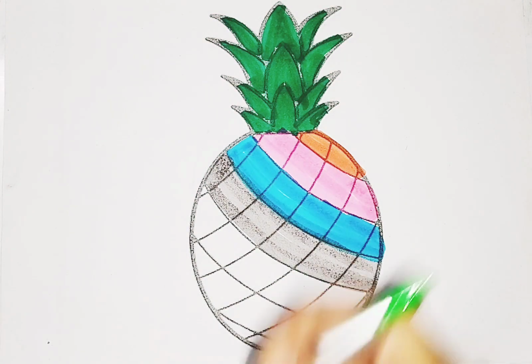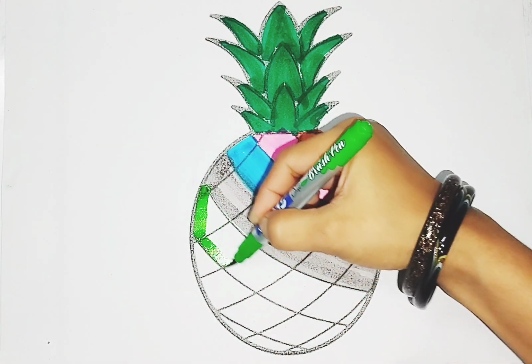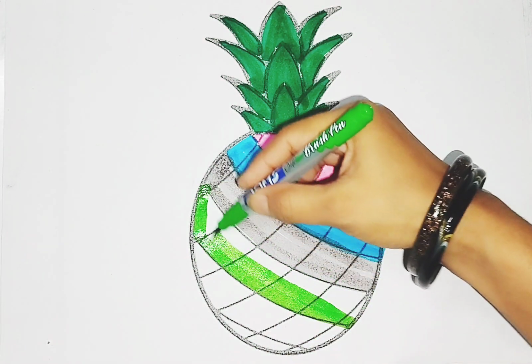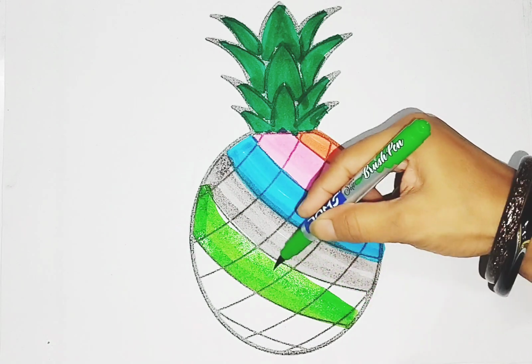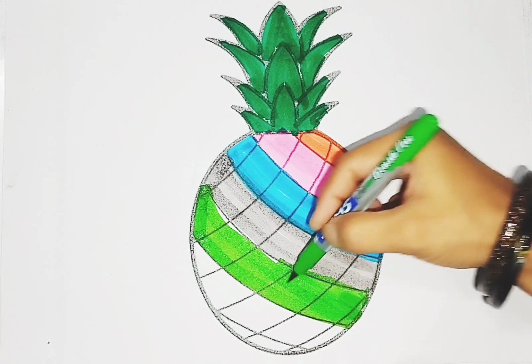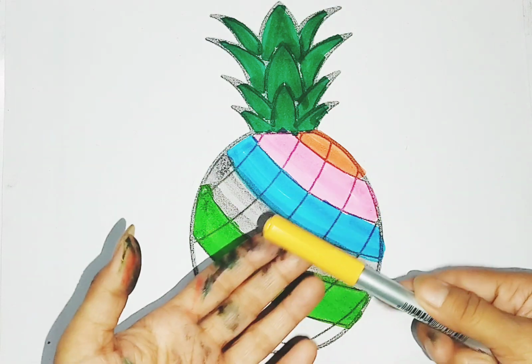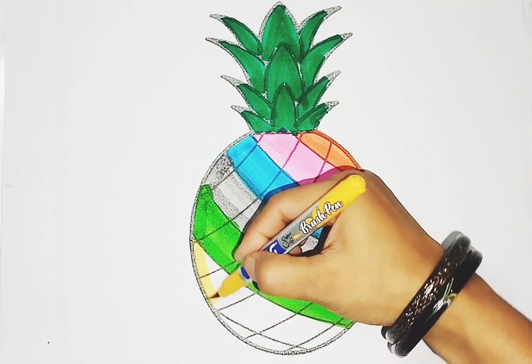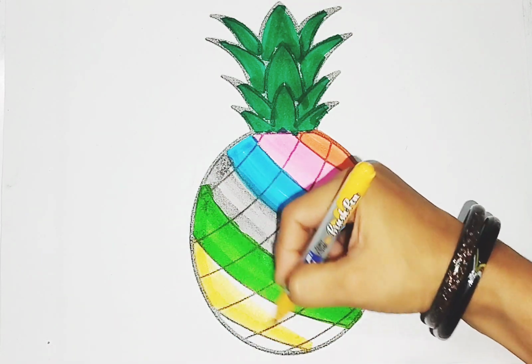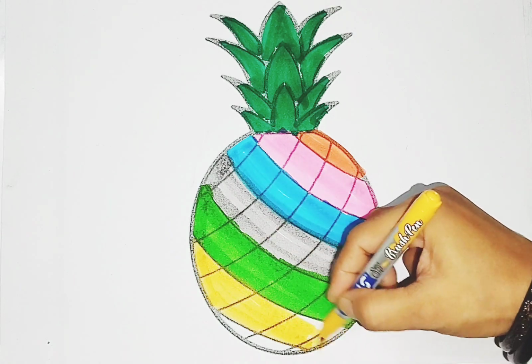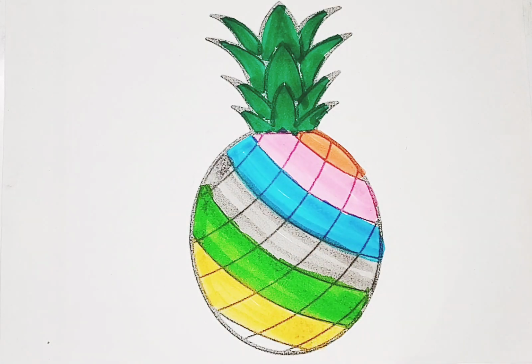Light green color. Yellow color. Violet color.